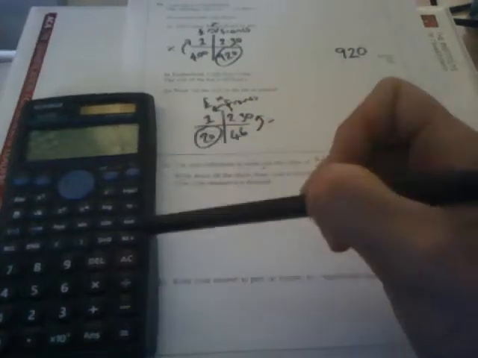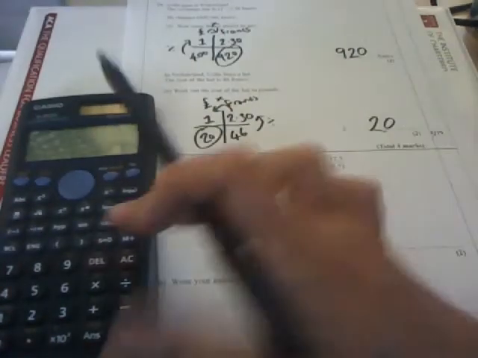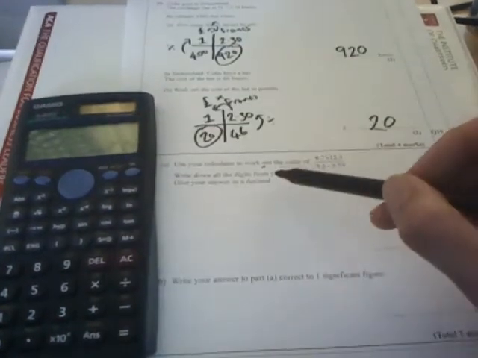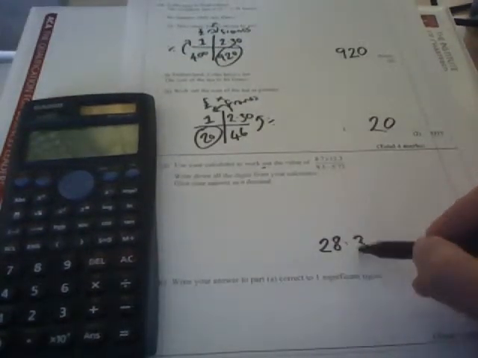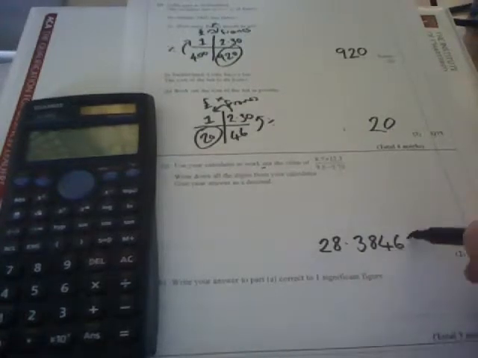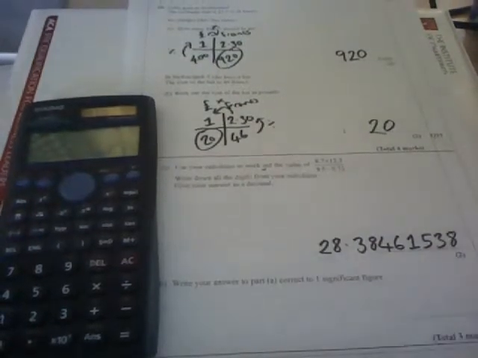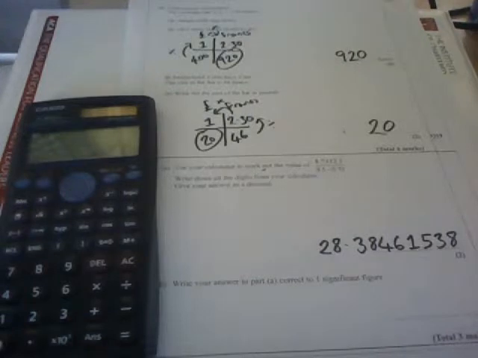9.5 minus 5.73. When you press equals, you might get a fraction answer. This S to D button is going to make it into a decimal, and it's asking for it as a decimal. Now I need to write down all the digits that I get. So check that you've got the same as me. If you have one digit extra or one digit fewer, that's fine, as long as the digits you have are the same.